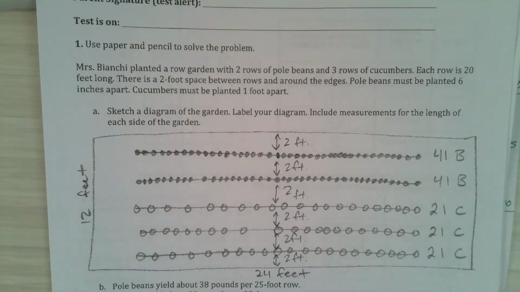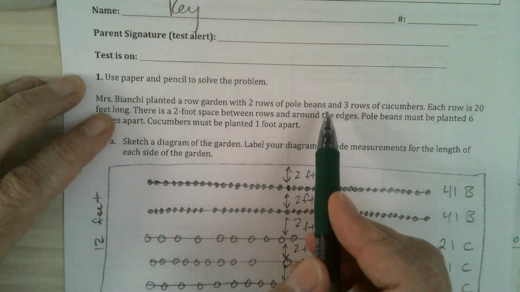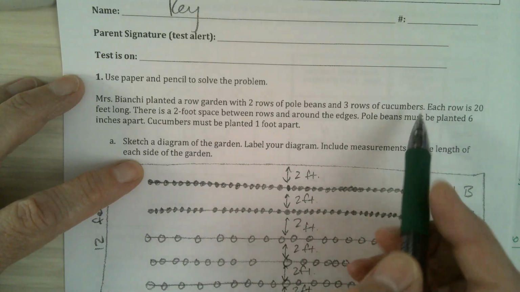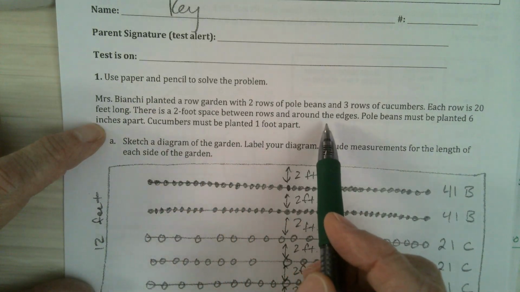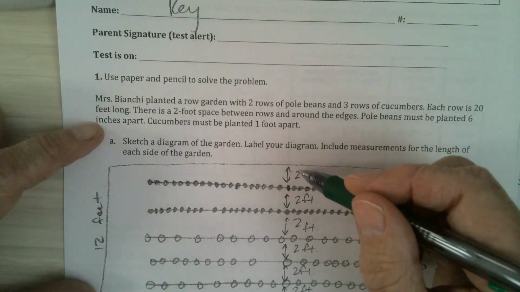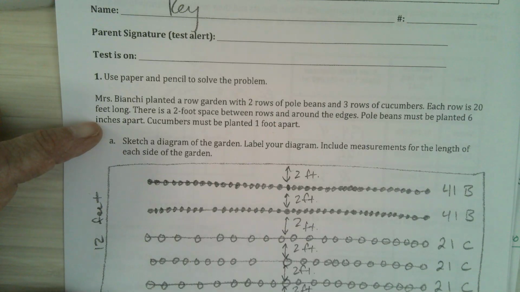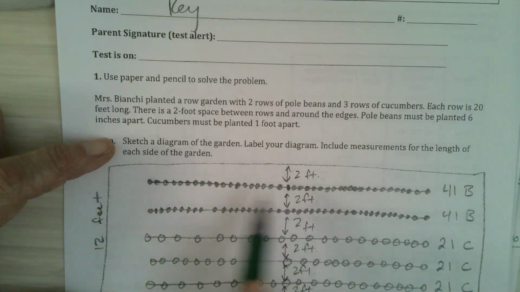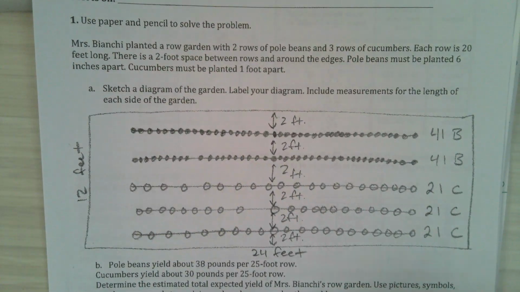Okay, here's the answer to problem 1. You have a garden. 2 rows have pole beans. 3 rows have cucumbers. Each row is 20 feet long. There is a 2-foot space between rows around the edges. So you have to have 2 feet before you plant your seeds and 2 feet left over on each side. Pole beans must be planted 6 inches apart. These are the pole beans. Cucumbers are a foot. That means they're 12 inches apart. Okay? Sketch a diagram of the garden. Label your diagram and measure for the length of each side of the garden.